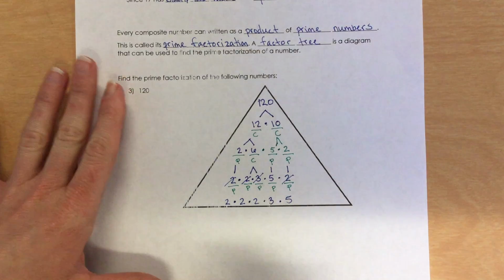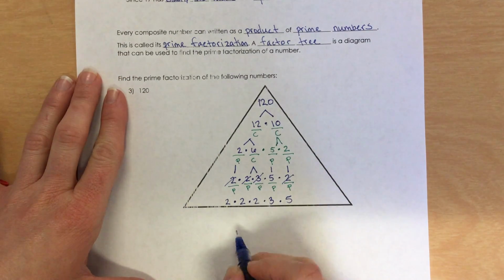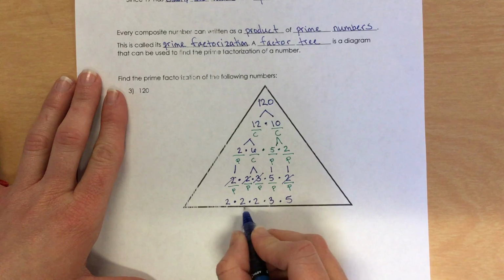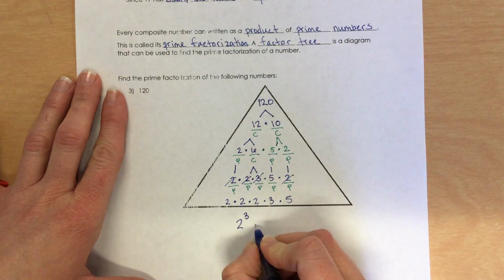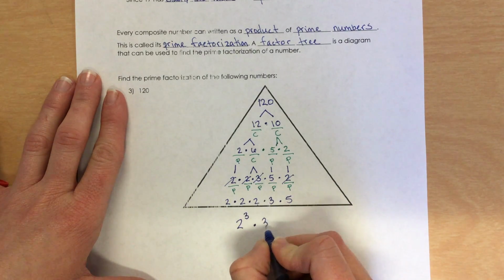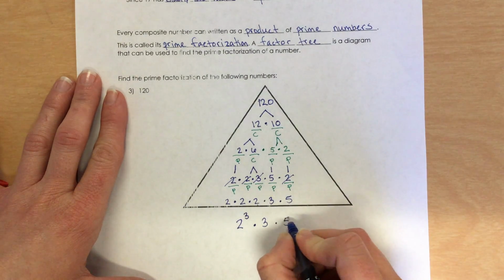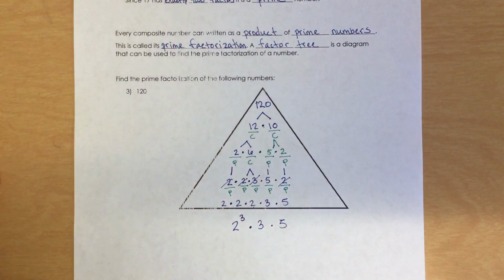So starting with 2, how many times did we use 2 as a factor? We used it 1, 2, 3 times. So that's going to be 2 to the 3rd power times 3 times 5. And that's our prime factorization of 120.